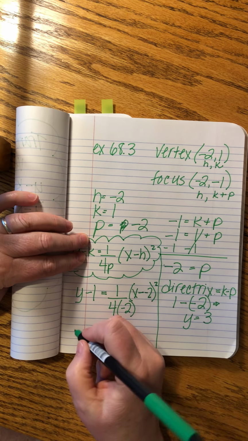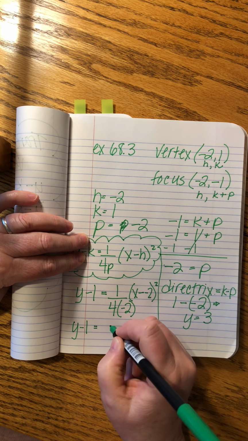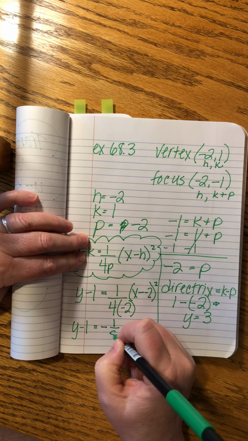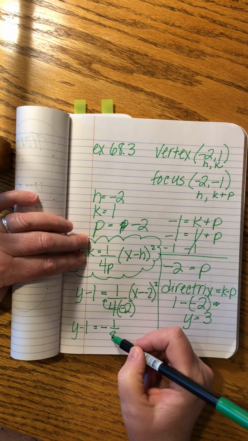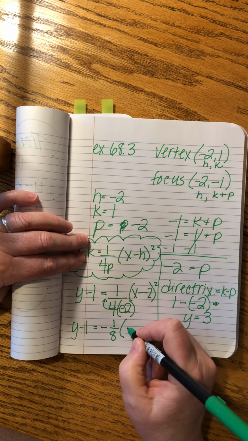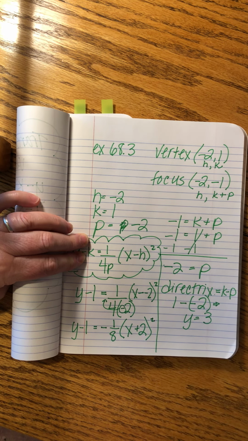Now let's simplify. Y minus 1 equals minus 1 over 8. I'm bringing this minus sign out and multiplying minus 1 over 8 times the quantity x plus 2 squared.